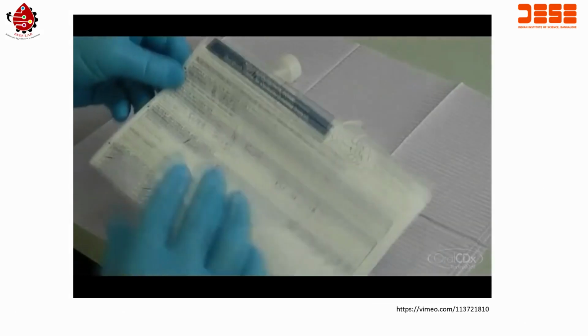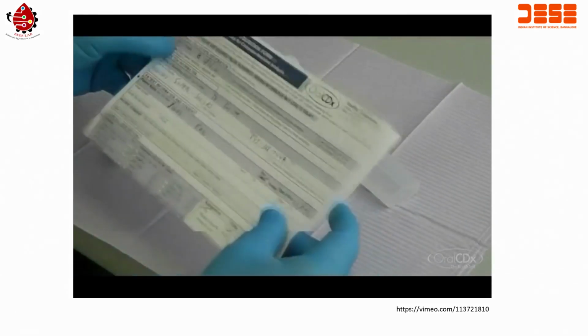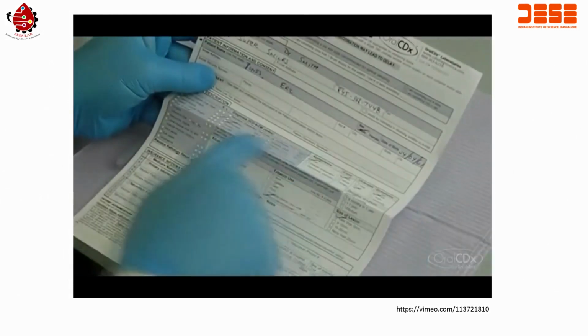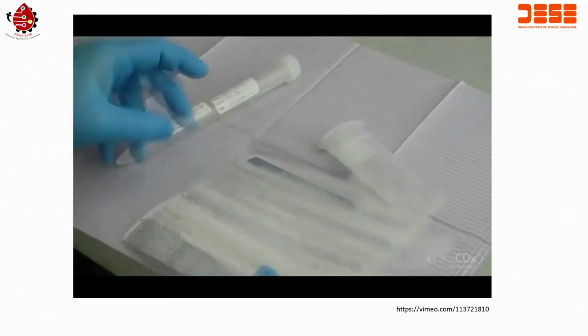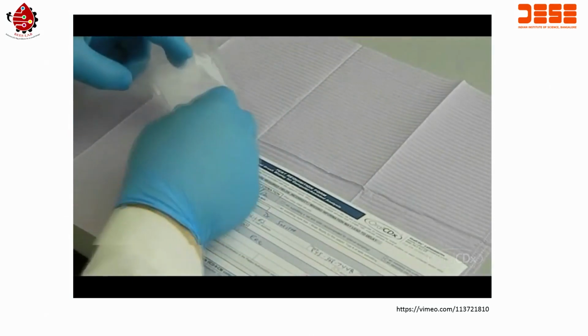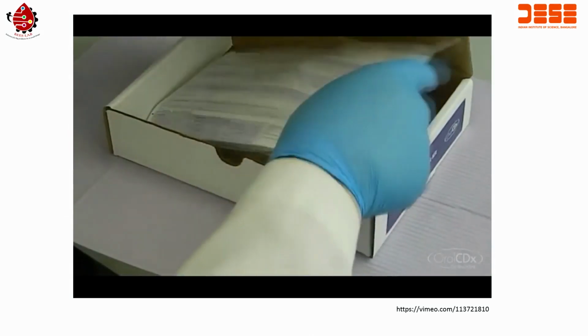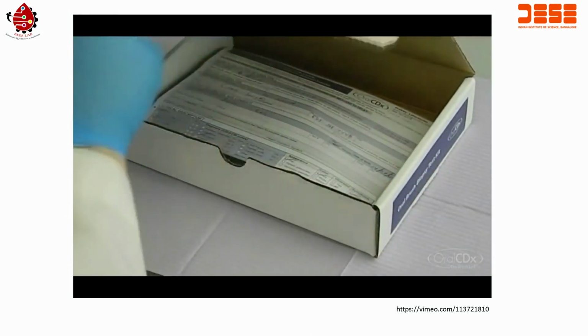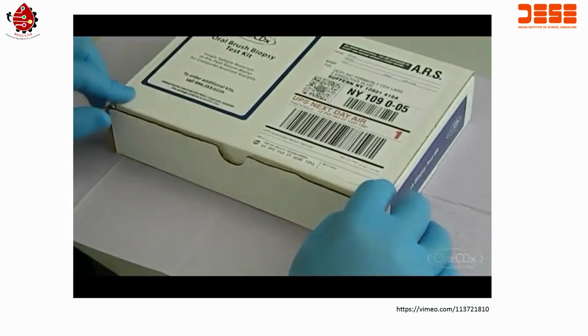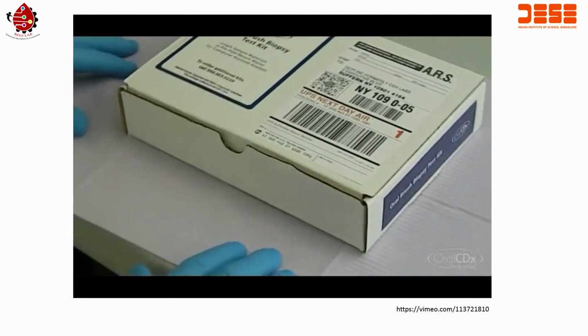Packaging. While filling out the test form, be sure to complete the shaded areas. Missing information may delay the processing of the specimen. Insert the slide holder with the slide and the vial into the kit bag. Finally, seal the prepaid mailer for shipment to CDX Diagnostics via UPS.